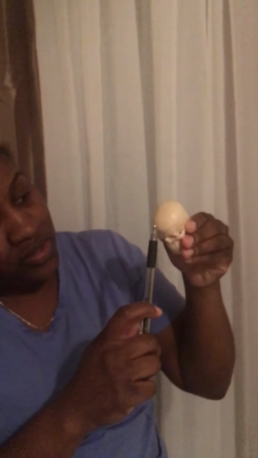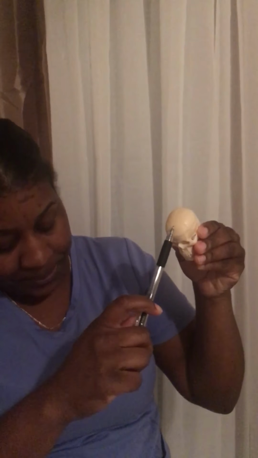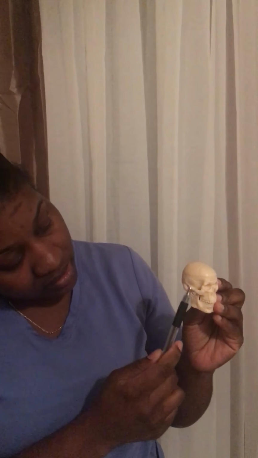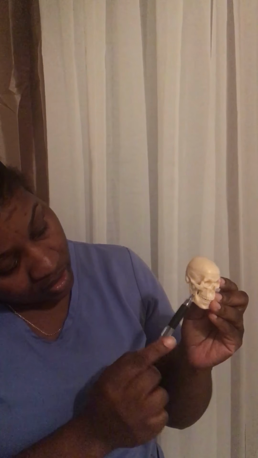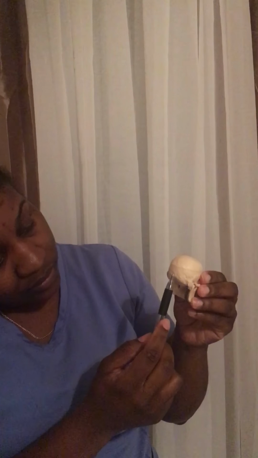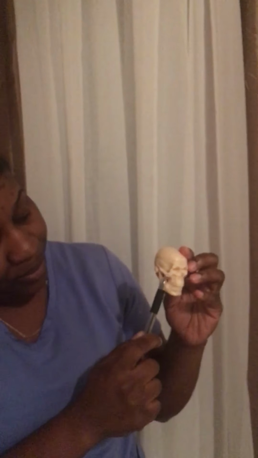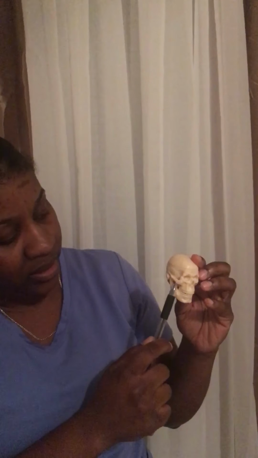Right here is the frontal bone. On each side we have the parietal bones. Then we have what you call the temporal bone right here. Right in front of that is the sphenoid bone. We turn it to the back. Then we have the occipital bone. Then you come back this way, we have something called the zygomatic bone. Right here.